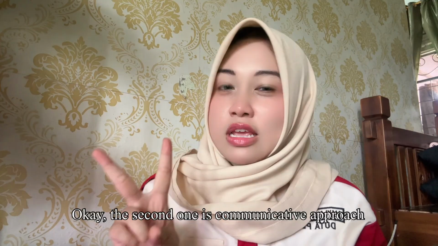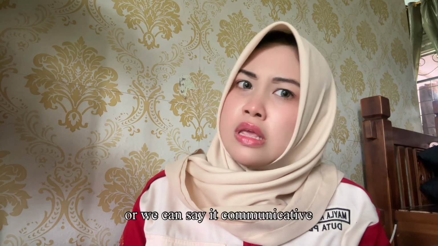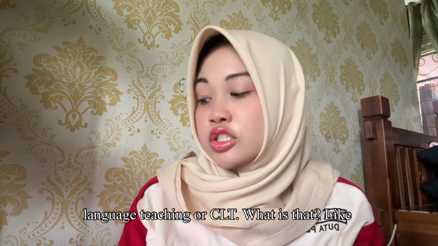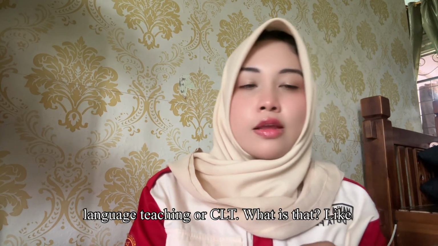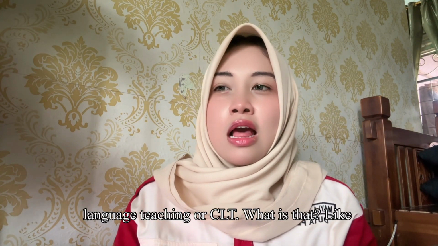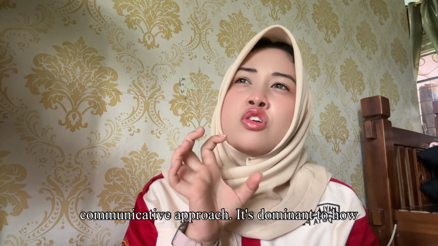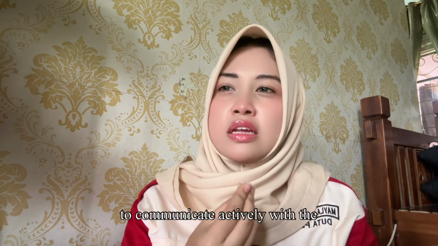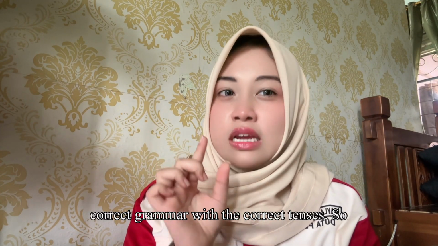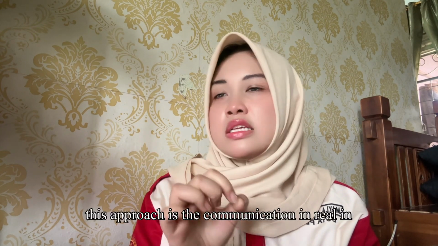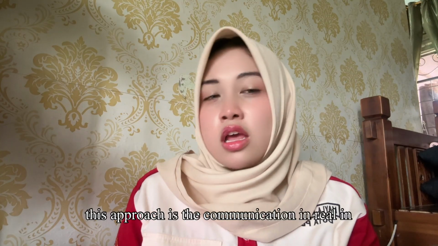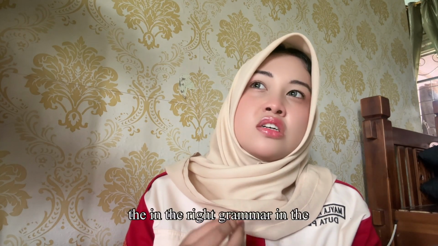Okay, the second one is the communicative approach, or we can say communicative language teaching, or CLT. What is that? Like the name, it's dominant in communication. It's about how to communicate actively with the correct grammar and the correct tenses. So the goal in this approach is real communication, in the right grammar, in the right tenses.